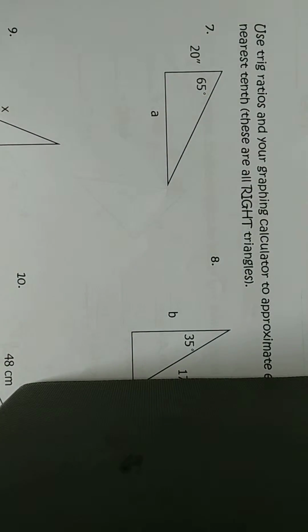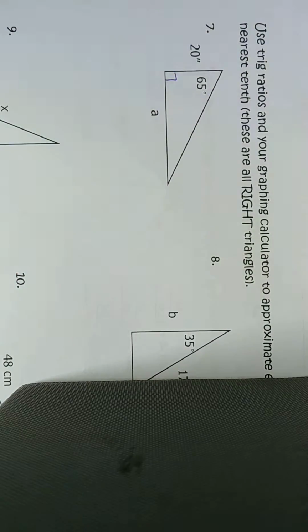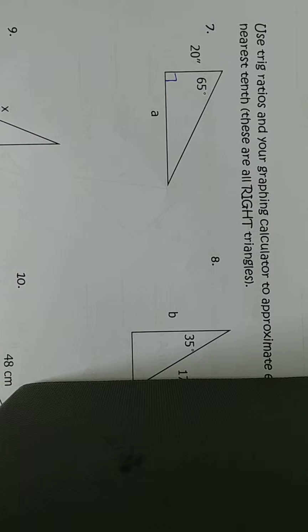So onto the back of this page, the directions say to use trig ratios and a graphing calculator, which we can just use a regular calculator, to approximate the leg lengths to the nearest tenth, okay? It says these are all right triangles. That's important because it's not labeled, and unfortunately we're not told which angle is the right angle, so here we're going to go based on appearance. So we're going to assume that that's our right angle there.